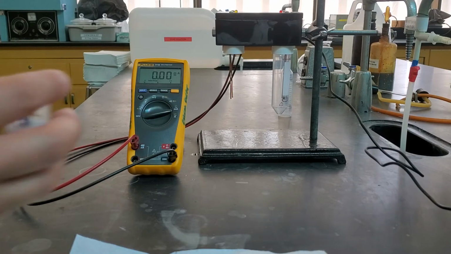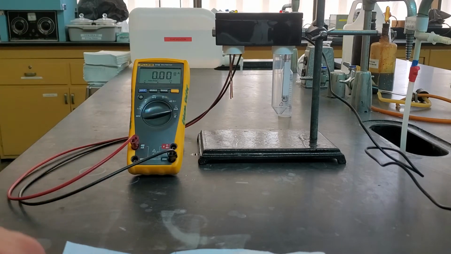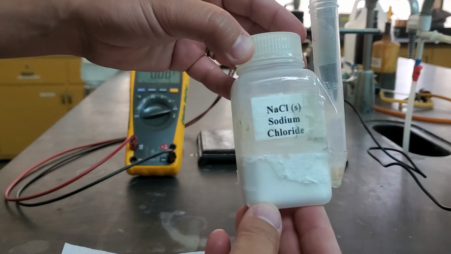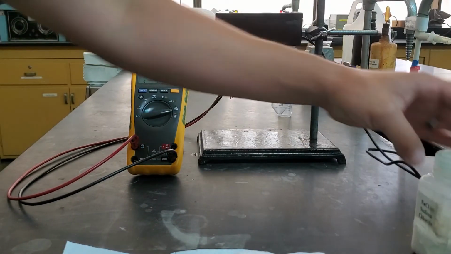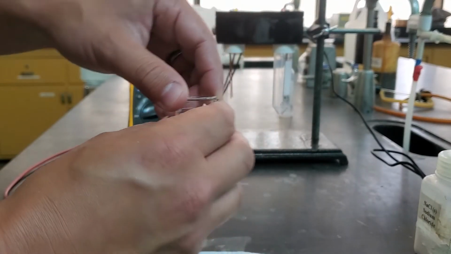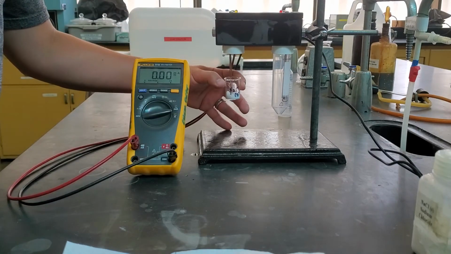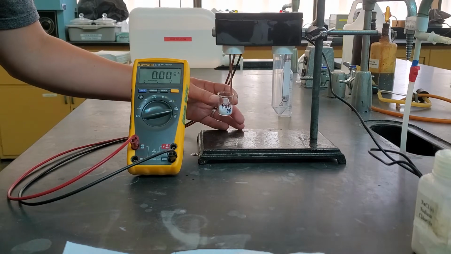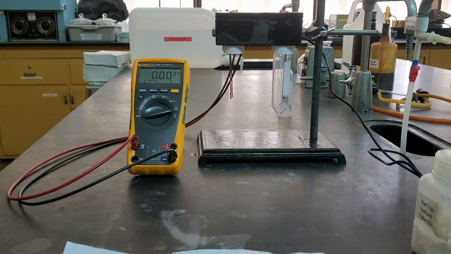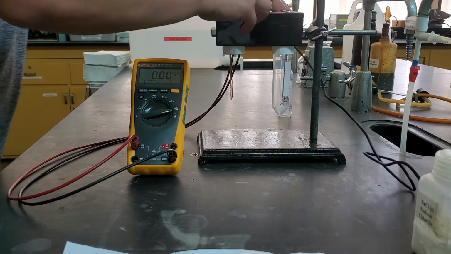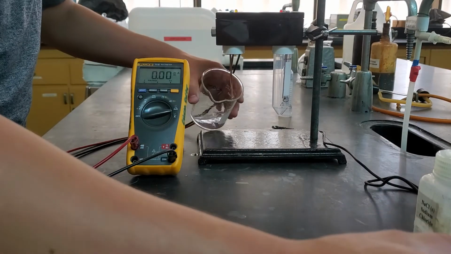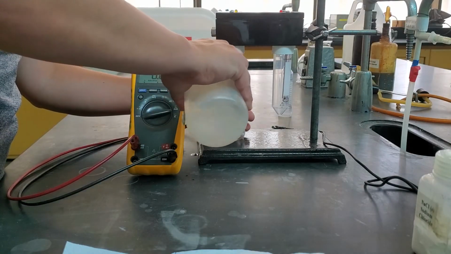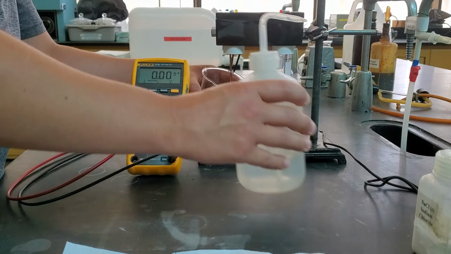We're going to take our salt, NaCl. NaCl is the chemical formula for table salt, sodium chloride. This is it in its solid form. Measure that conductivity. No big change there. Gonna clean it off. You can see a little bit of that salt actually got attached, so I really want to make sure I clear that off before we move to the next part.